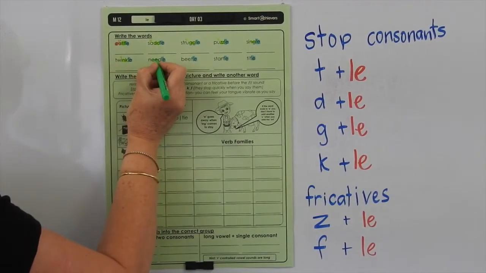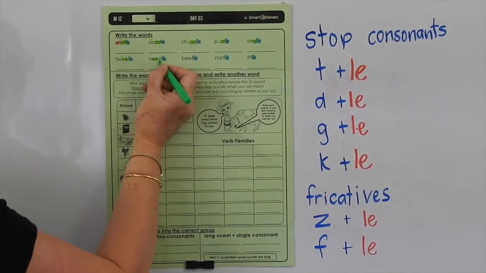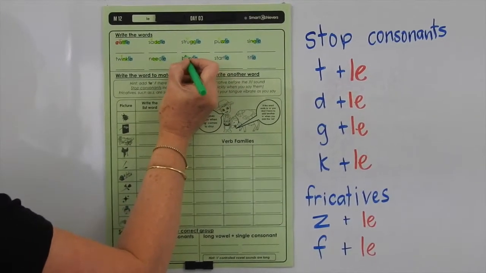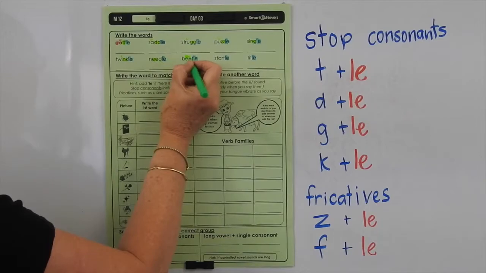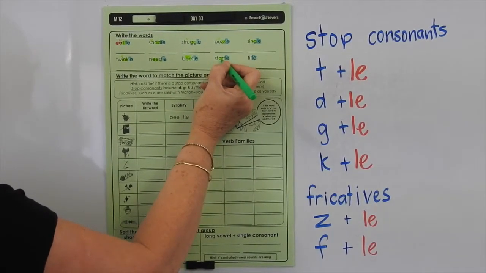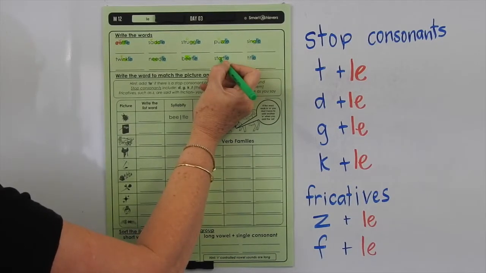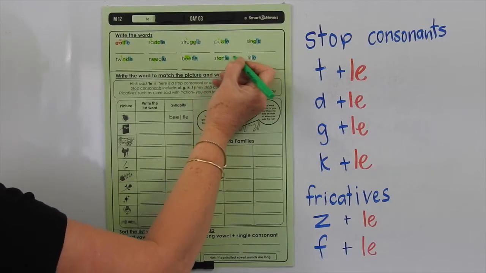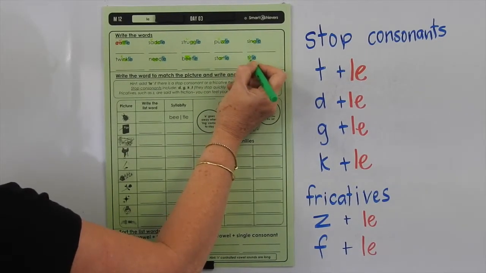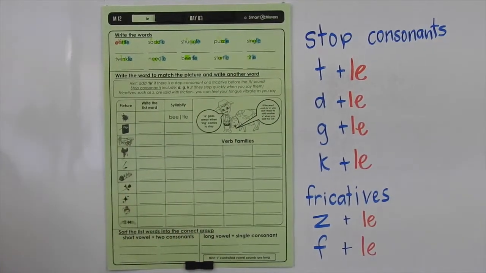Now needle, we've got a long vowel sound, E, and we've only got one consonant after it. The all is separate. Beetle, we've got a long vowel sound in the double E. Startle, any vowel with an R becomes an R controlled vowel, and that's always going to make a long vowel sound. So R is a long vowel sound, and title is a long vowel sound. We've only got the one T after it.